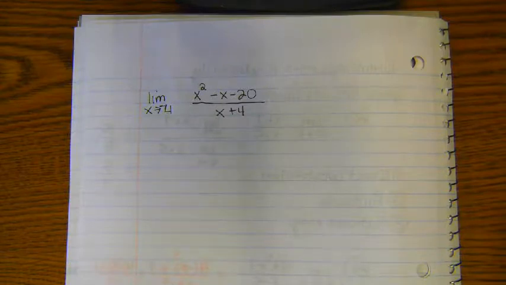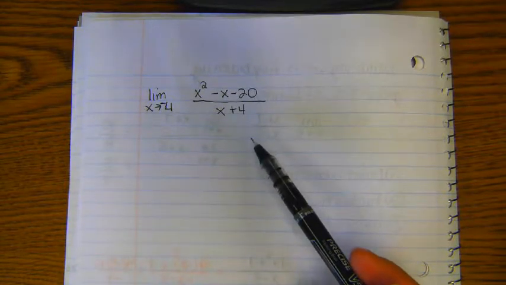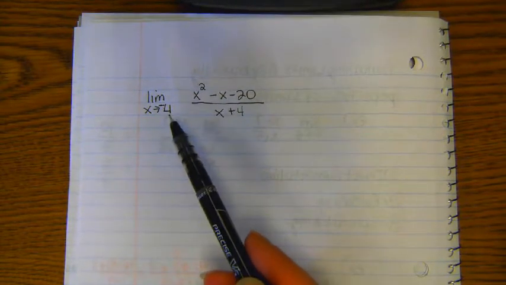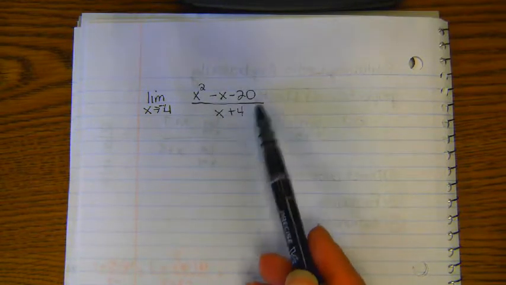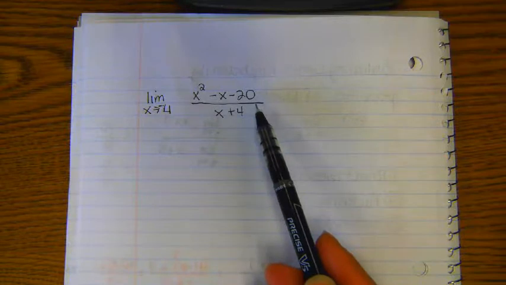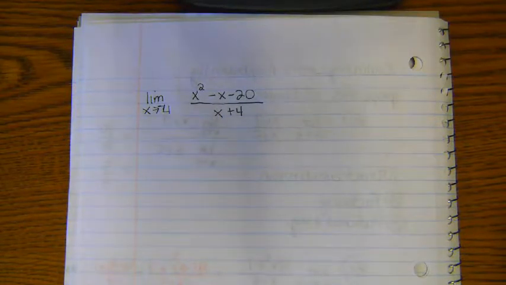All right, so what happens when we try direct substitution with this one? You get a 0 on the bottom, okay? So what we're going to try to do is we're going to try to factor out this x plus 4, keeping in mind the function is not defined at -4. It's undefined, okay? But if possibly I could factor and I find that the top has an x plus 4, I might be able to cancel it out. So I'm going to factor the top.